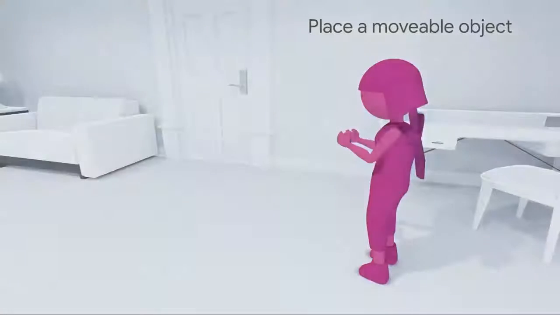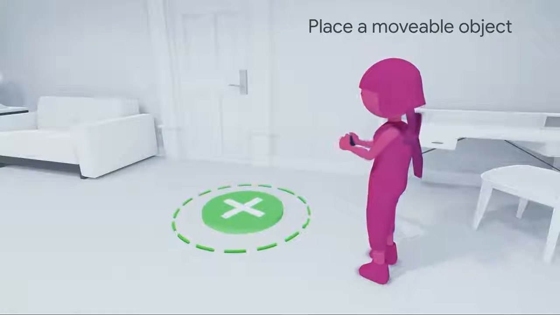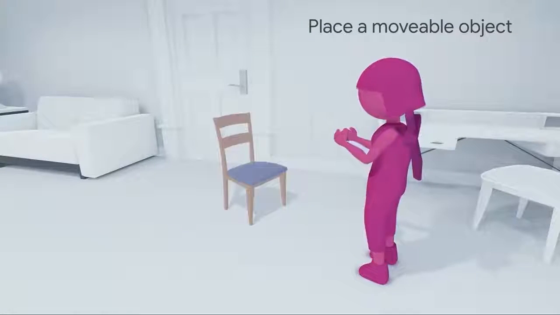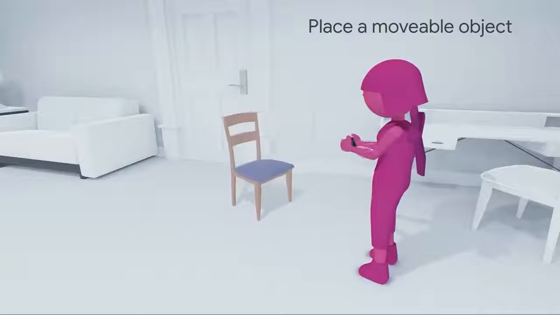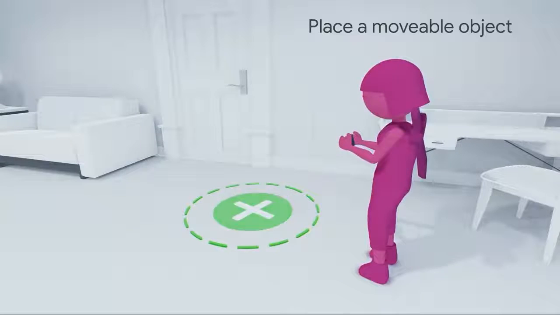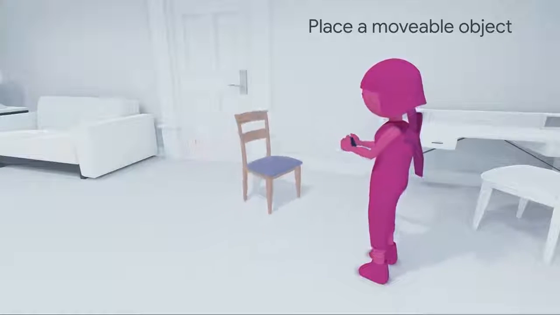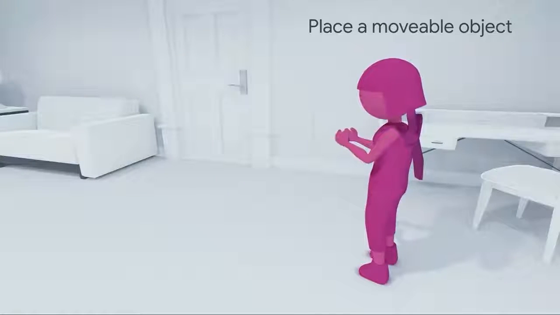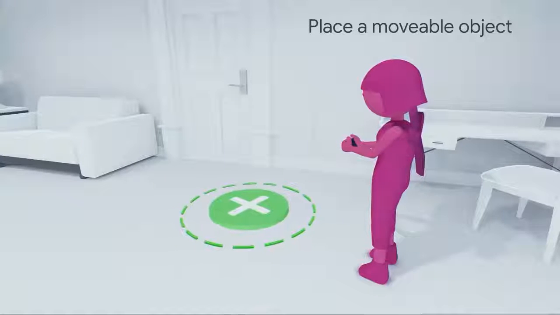Versus something like, say you're shopping for furniture and you're just placing a chair in the scene. Here, the chair itself isn't interactive, so you can actually map swipe gestures onto the chair and easily move it around. So use the plus icon to set expectations ahead of time that you're not really committing to exactly where you're placing this object.